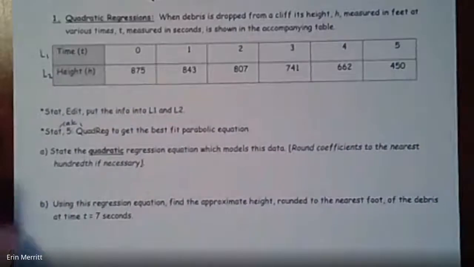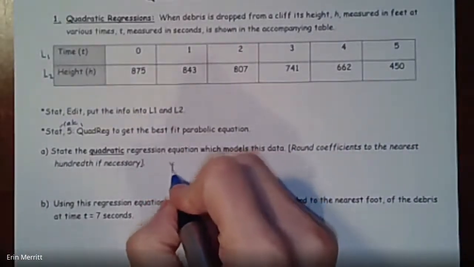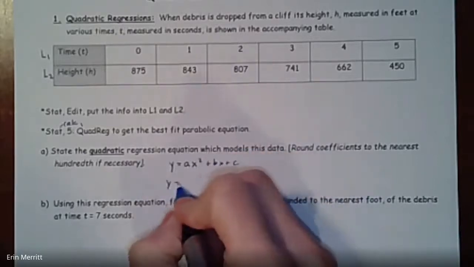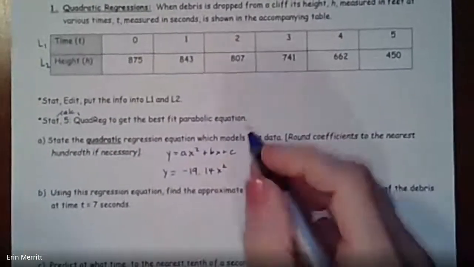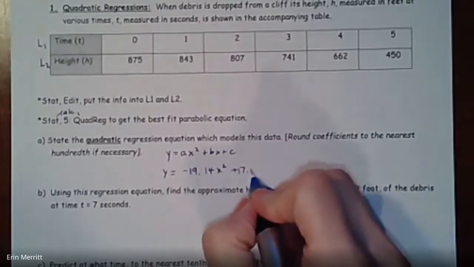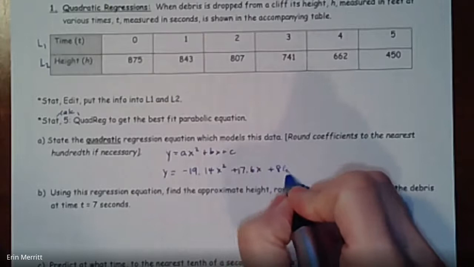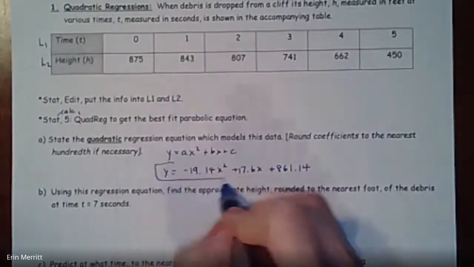State the regression to the nearest hundredth. So in this format is what it's telling you. We have negative 19.14 x squared. B is 17.6 exactly, so plus 17.6 x. And then C is plus 861.14.